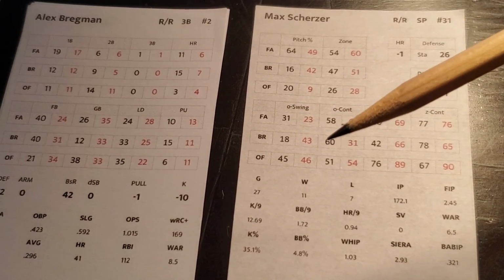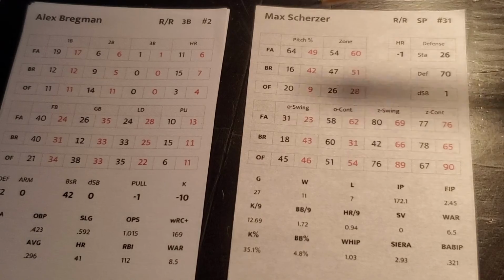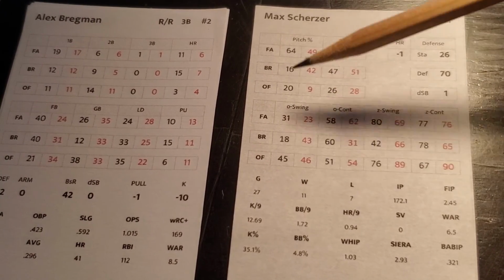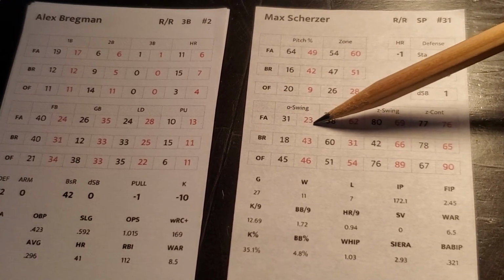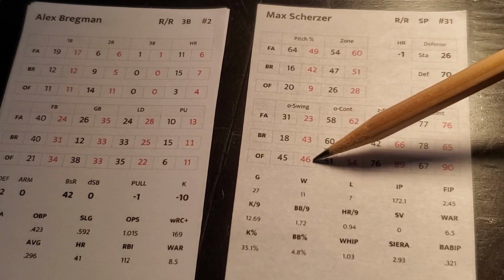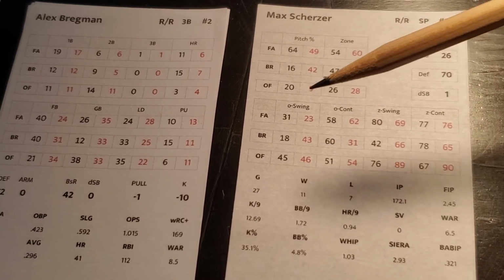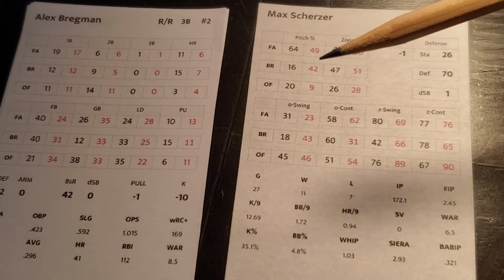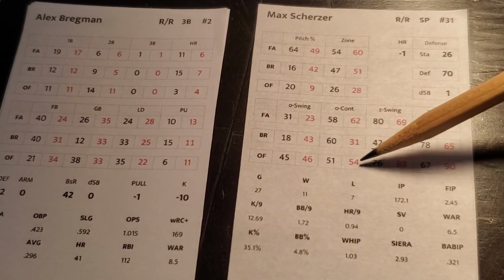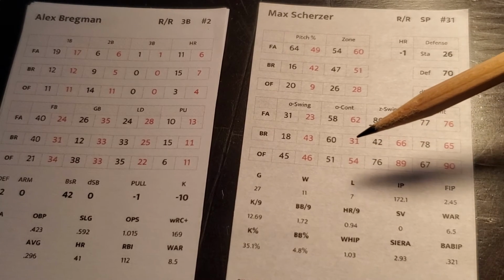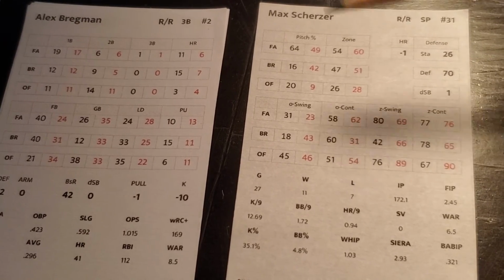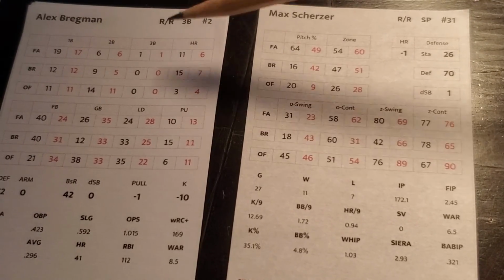on this next roll. Roll is a 2, so we're going to look here at the O-swing percentage. He's a right-handed batter, and it is an off-speed pitch, so we're looking at this 46 here. 2 means that there's a swing. 18 for the next roll, so that means there's contact made. So this is an off-speed pitch out of the zone. Bregman swings at it, makes contact. And we have an 11.